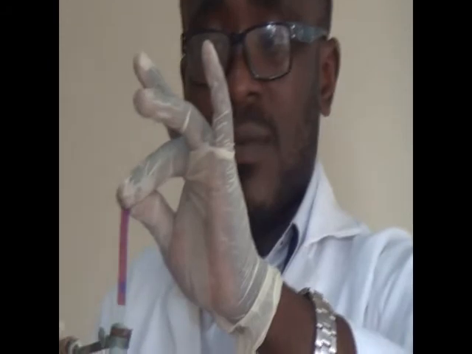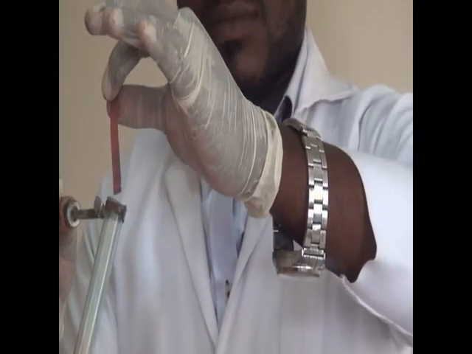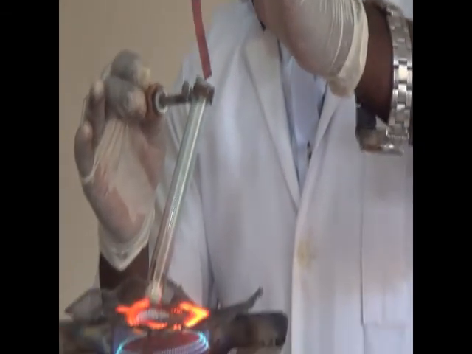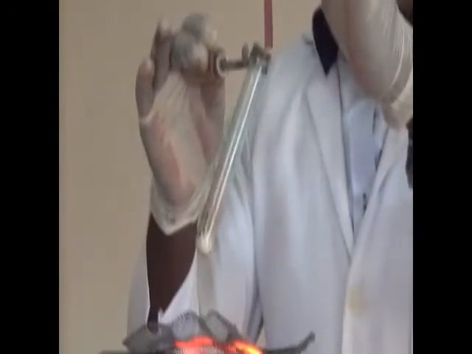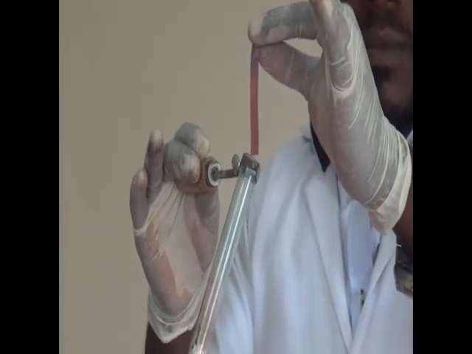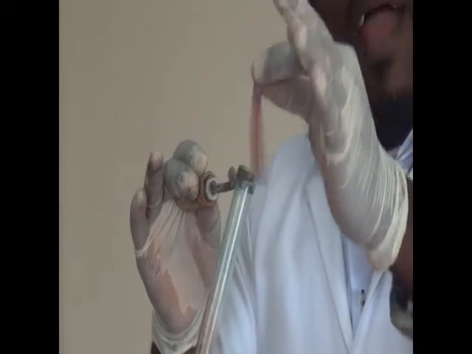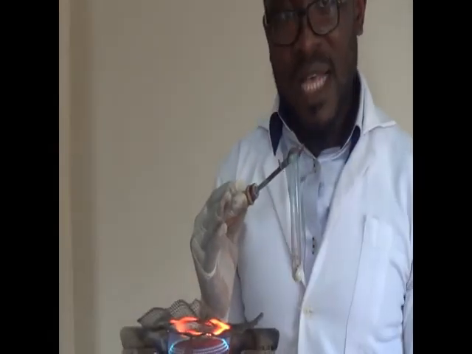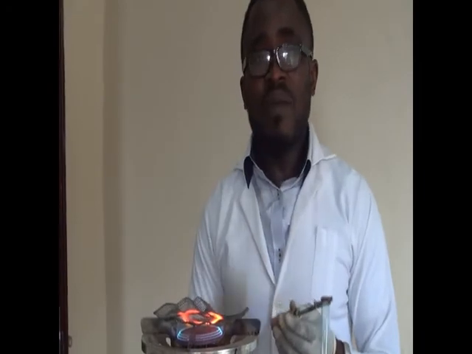Alright, now let's also test with red litmus paper. This is red litmus paper. The gas that is being given off causes no change for red litmus paper. It means this gas that is being given off is sulfur 4-oxide gas. Now let's go back to the board and see what happens there.